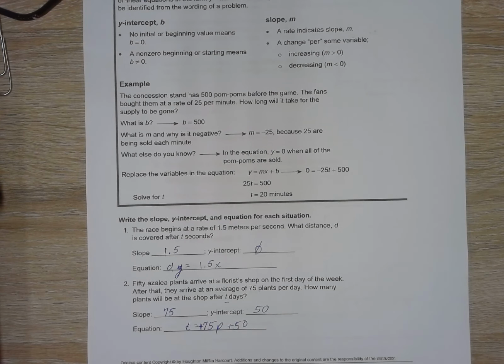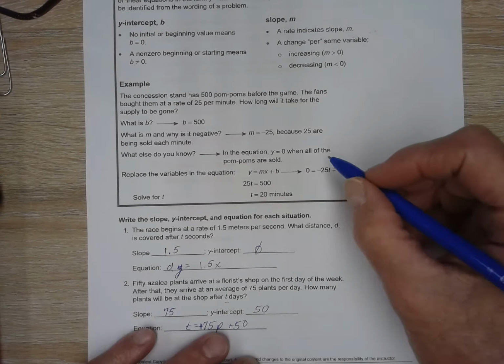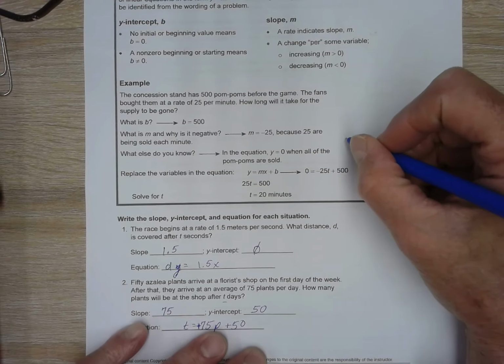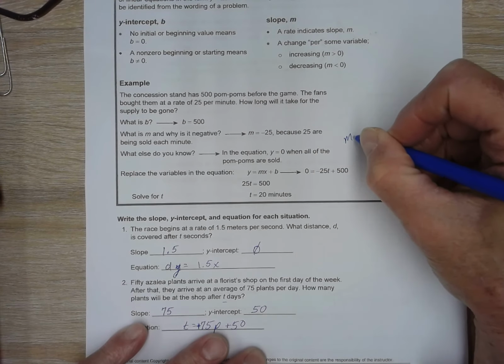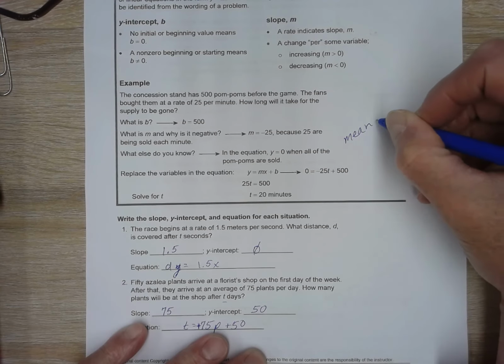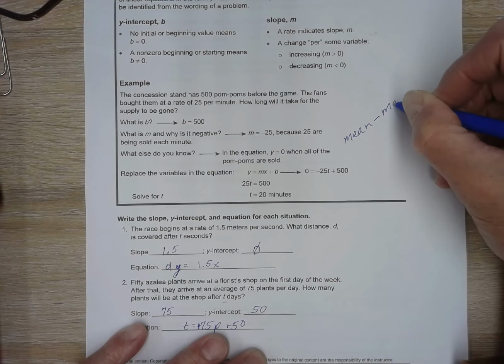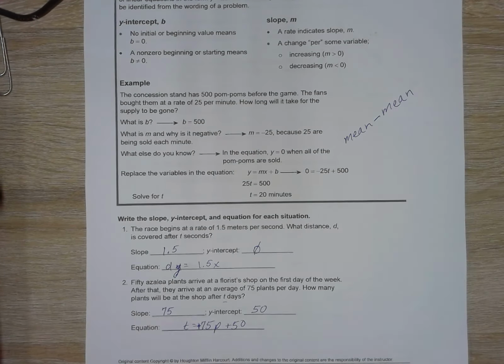All right? So I'm going to write the code word today. That is today's Wednesday's code word. Mean hyphen mean.